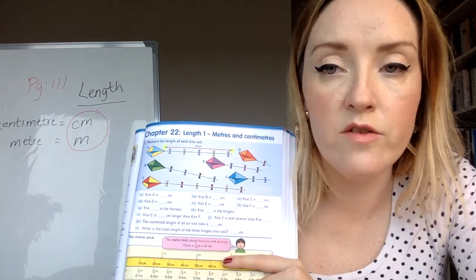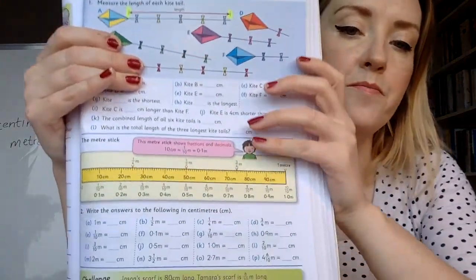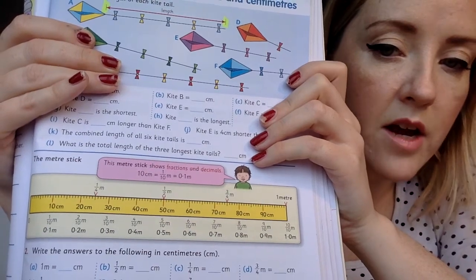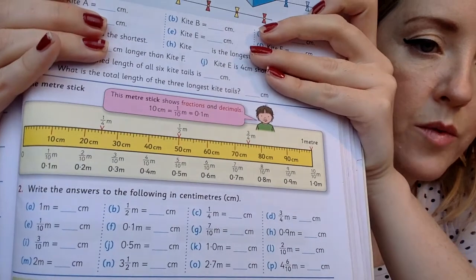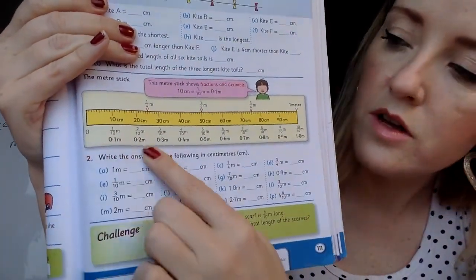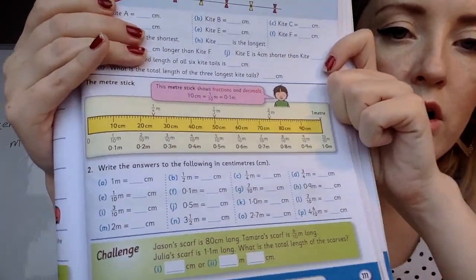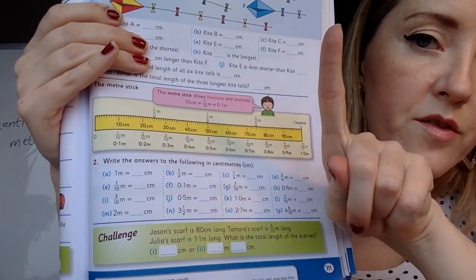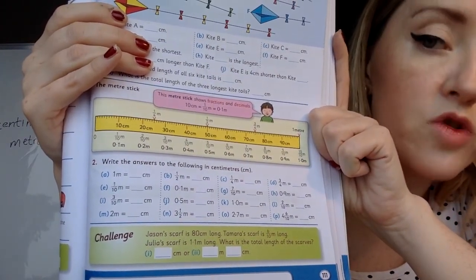Now obviously I don't have a metre stick at home, so I don't think you're going to have a metre stick at home. Okay, so what the book has done, as you can see, they've drawn a metre stick here on the page. Okay, so we go from 0 to 1 metre. Okay, now another thing to always remember, how many of our centimetres are in 1 metre? It's always going to be 100.